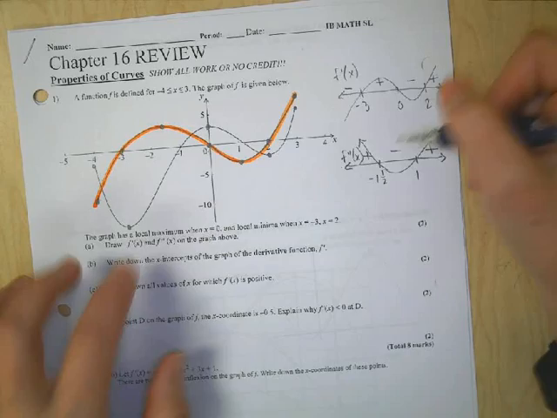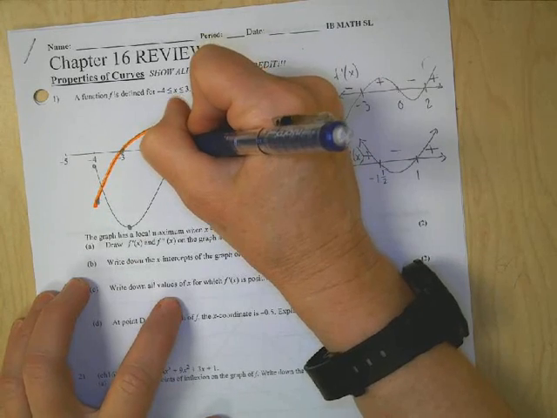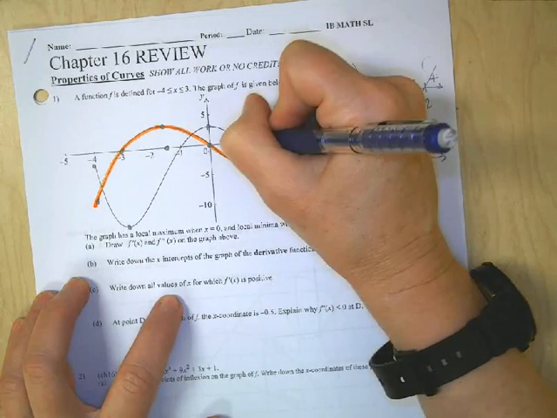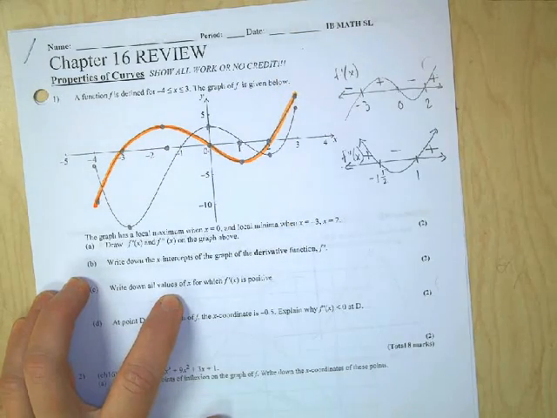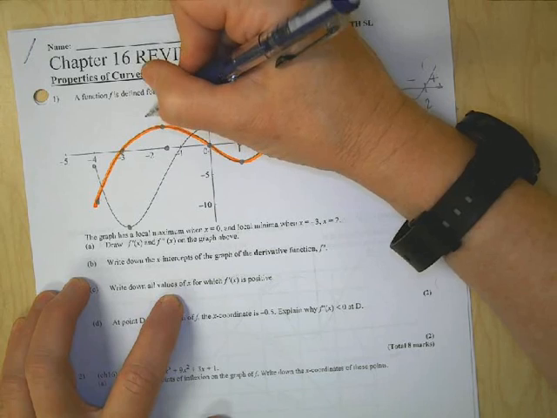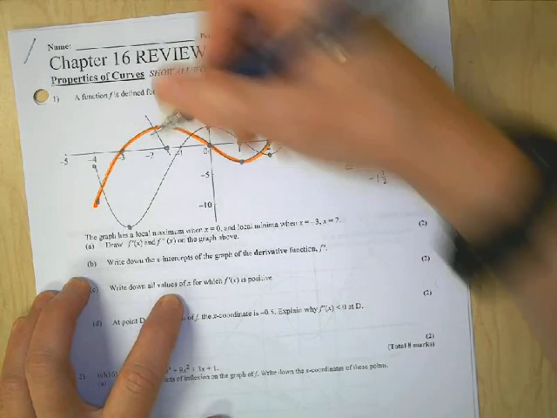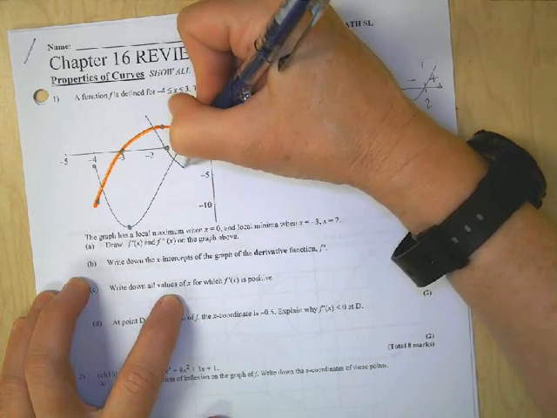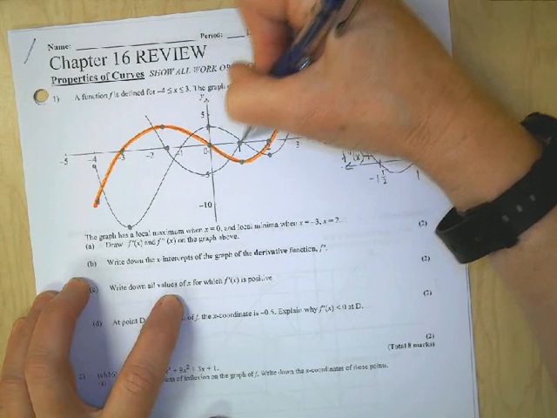It looks like I'm going to have x-intercepts at -1.5 and positive 1. And I'm going to have positive values, and then negative values, and I've got to come back up to here, and there it is.